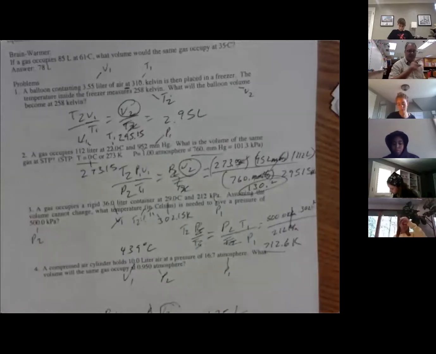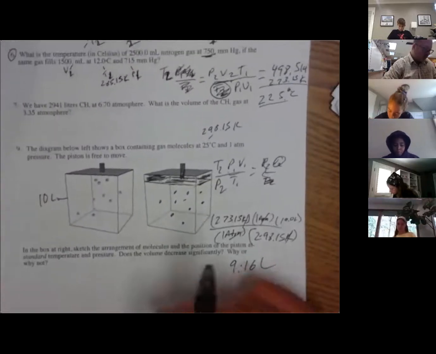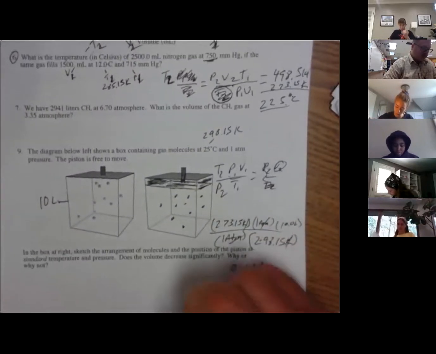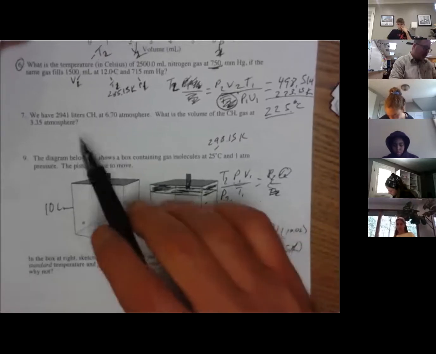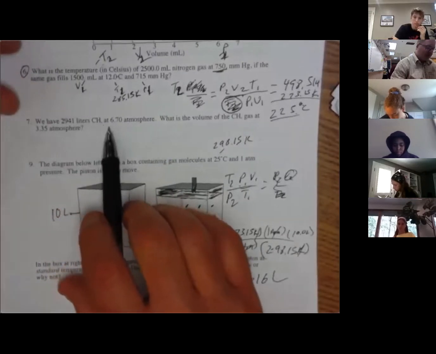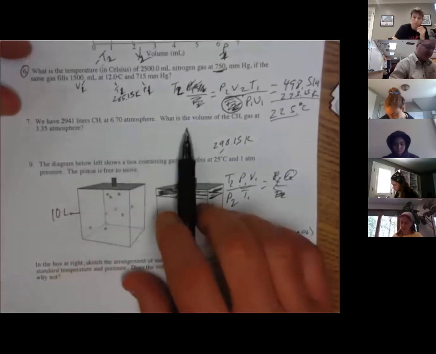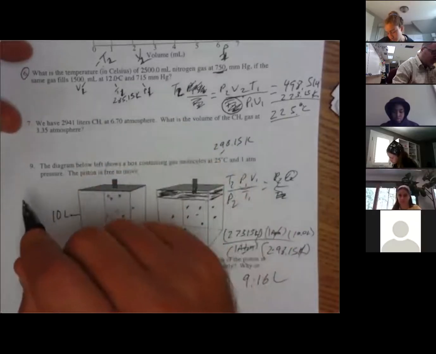If it's bigger, if the walls are further apart, then the particles are not going to be able to hit the wall as often. Therefore, the pressure will be much lower. We have 2,941 liters of CH4 at 6.70 atmosphere. What is the volume of CH4 at 3.35 atmosphere?